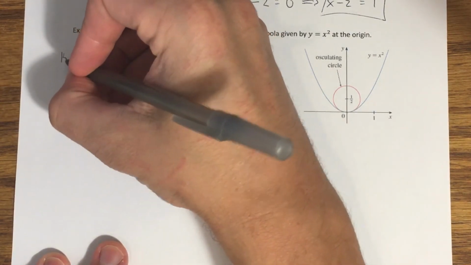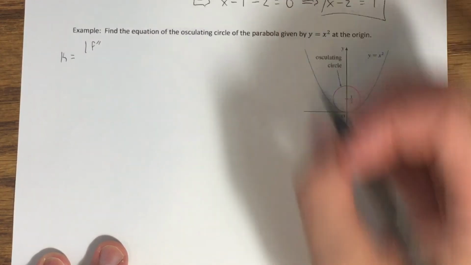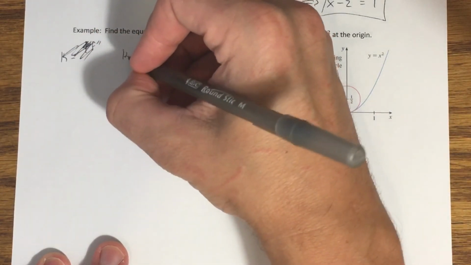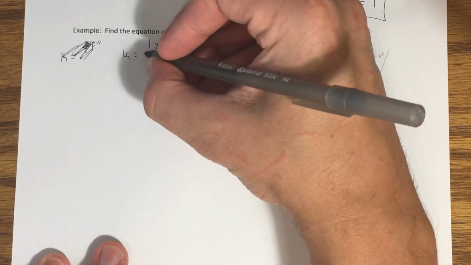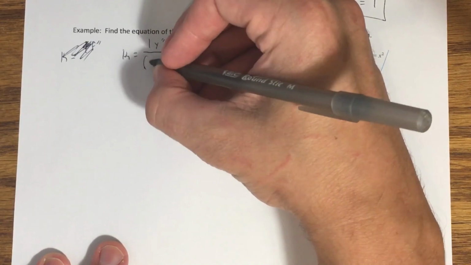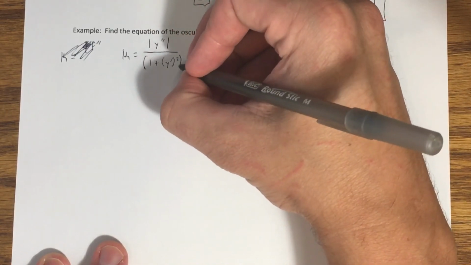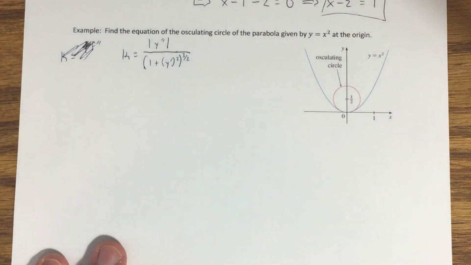So here it is just for reference. It's equal to the magnitude of f double prime. Well, actually, since we're using y, let me change the way that looks. It's going to be the absolute value of y double prime over 1 plus y prime squared to the 3/2 power, right?